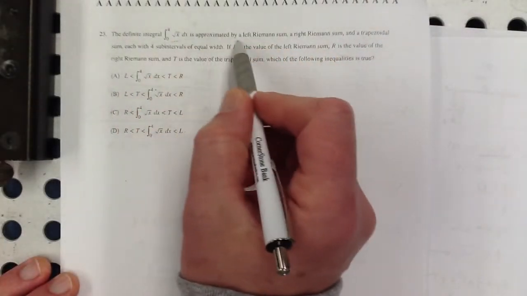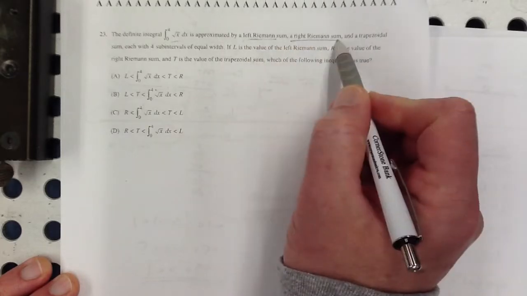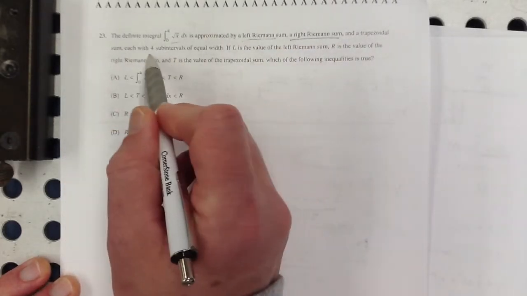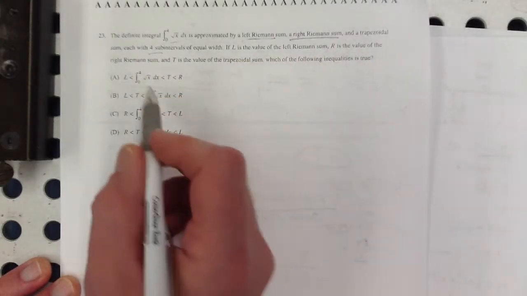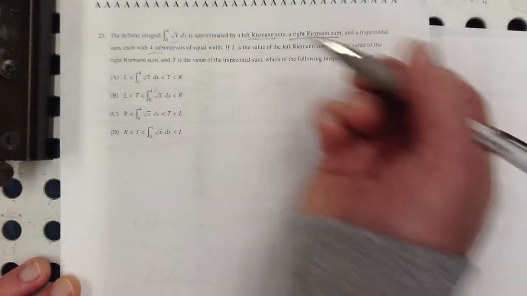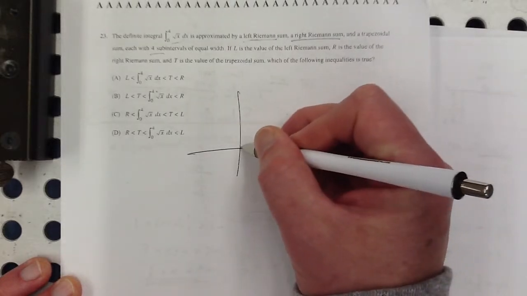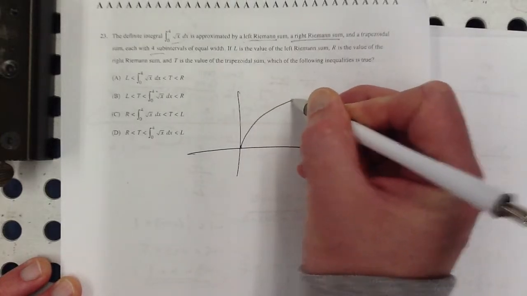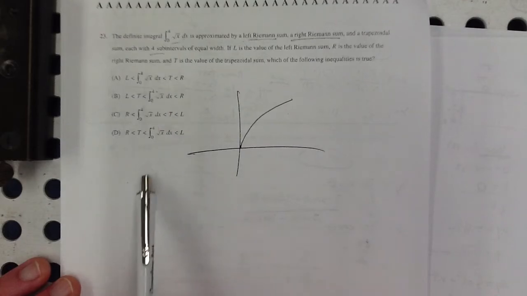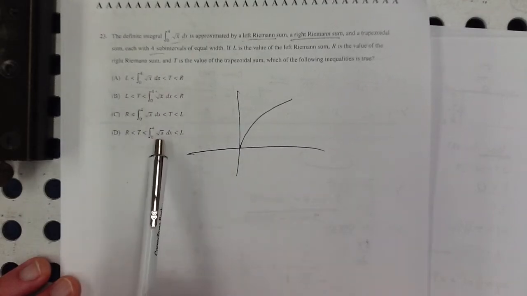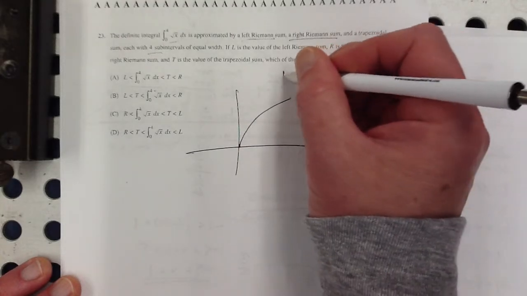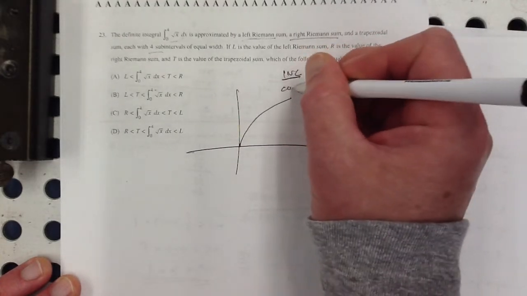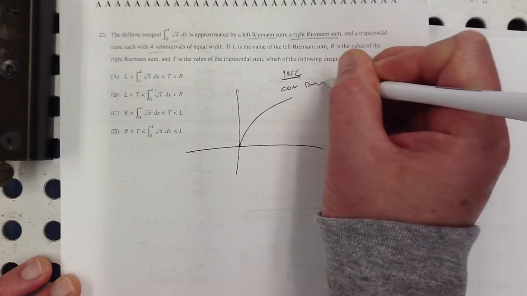All right. The definite integral is approximated by a left Riemann sum, a right Riemann sum, and a trapezoid sum, each with 4 subintervals of equal width. And we want to put them in order from smallest to biggest. So what does this square root function look like? It looks like this. And the important thing for ordering these, we don't have to find all of these. We just have to notice two things: that this function is increasing and it's concave down.